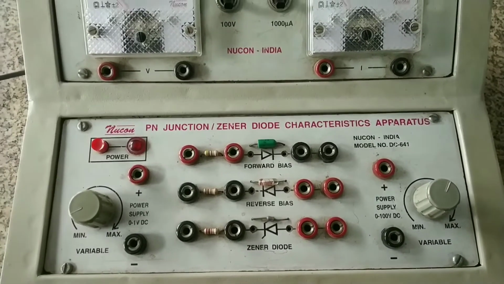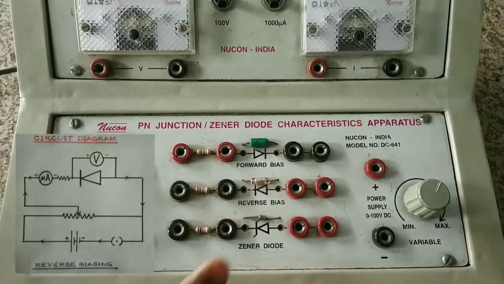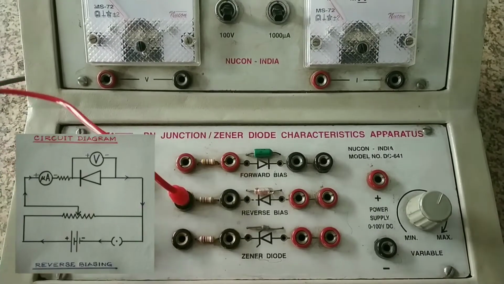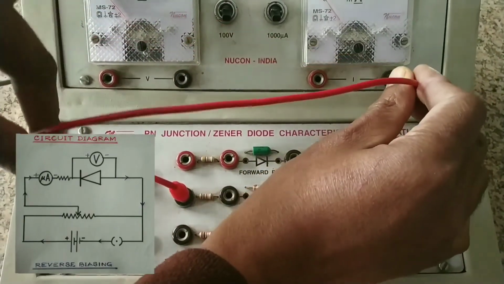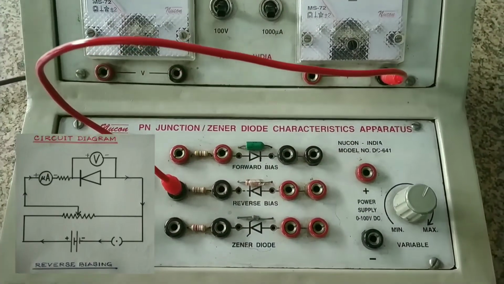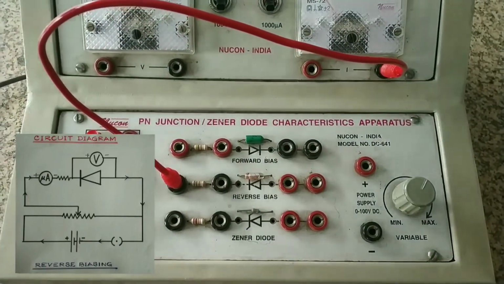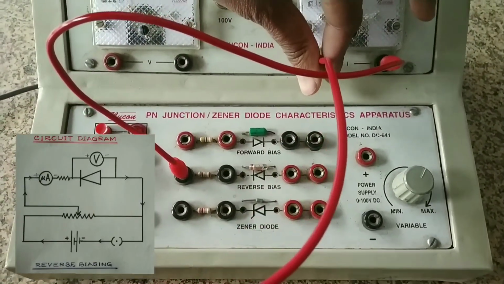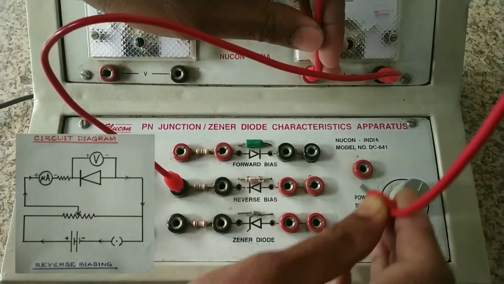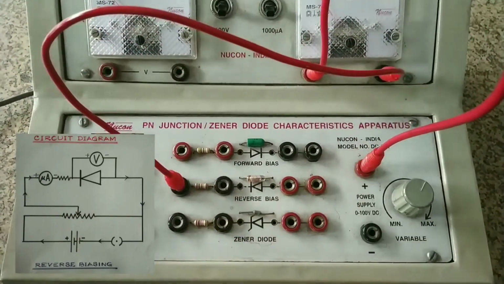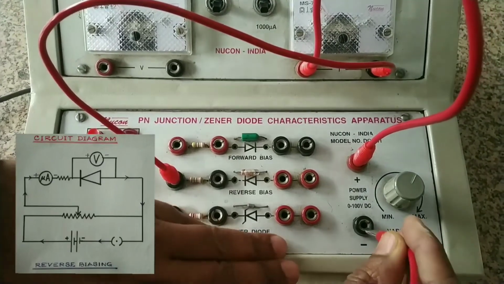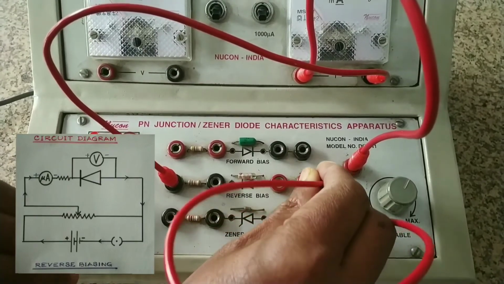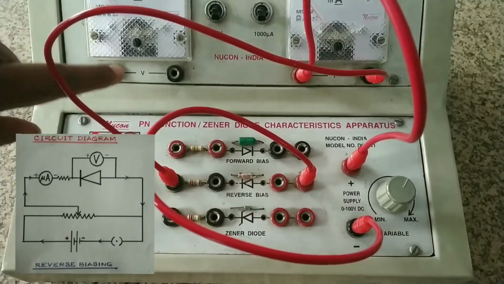In order to study the reverse bias characteristics, let's arrange the components as per the circuit diagram. Initially, the N section of the diode is to be connected to the negative terminal of the microammeter. Then the positive terminal of the microammeter is to be connected to the positive terminal of this power source. Here I must mention that this ammeter is to be connected in series. Now the negative terminal of the power source is to be connected to the P section of the diode. So the outer circuit is completed.